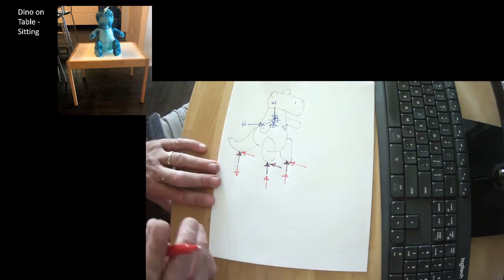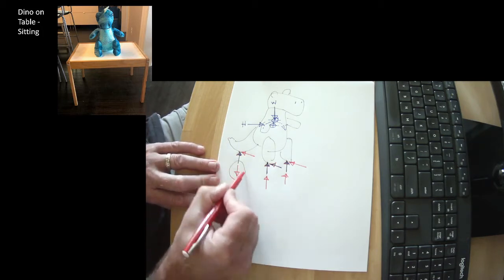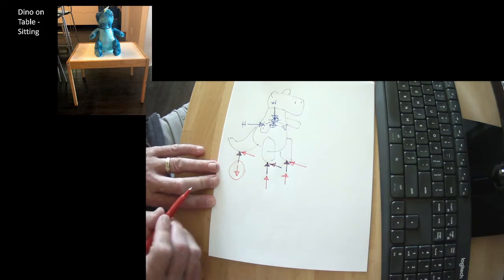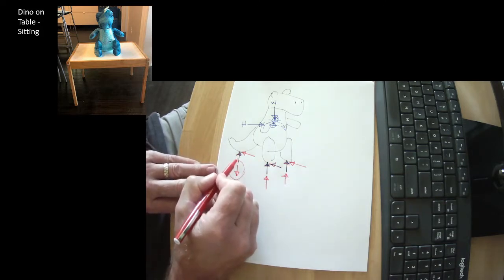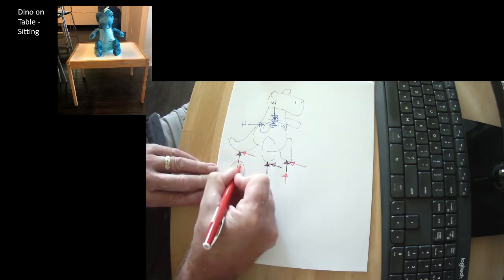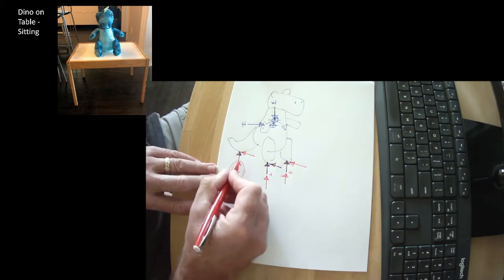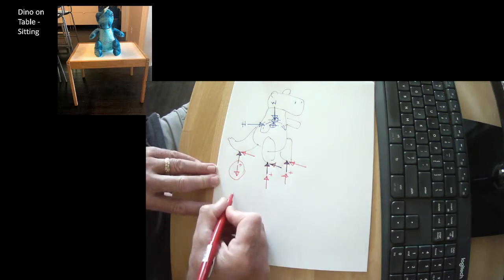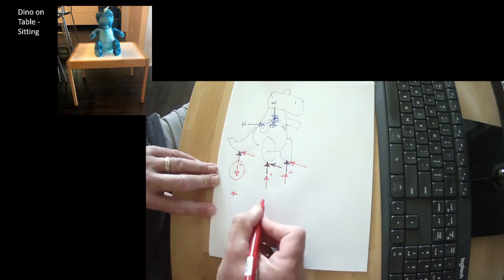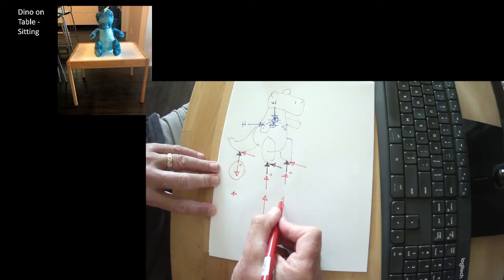Now, you may ask a very smart question, which is, he's not stuck to the table. How can we have a pull-down reaction? Well, we have a pull-down reaction that's balanced by the weight. So the net of these, we can put a little plus sign here, meaning that we can superimpose those loads. The net load on the tail has to be acting up because we're in compression, but it's a very small force.